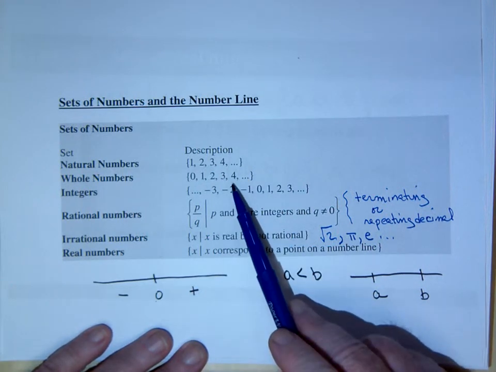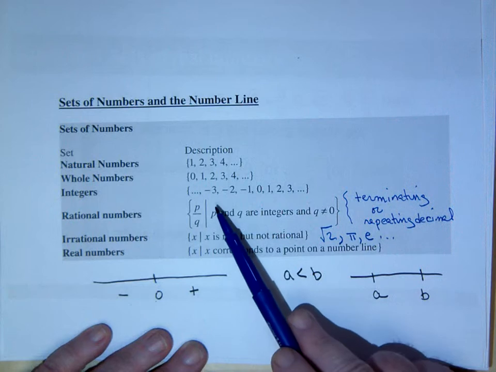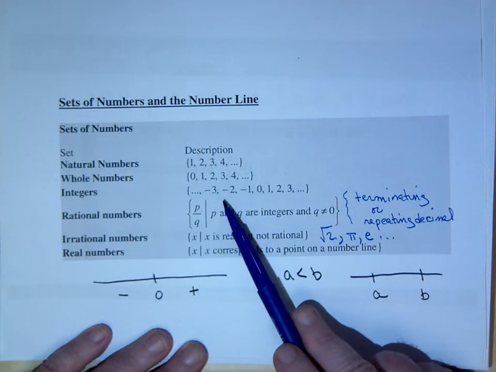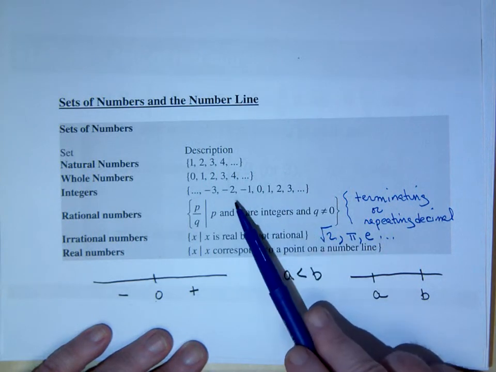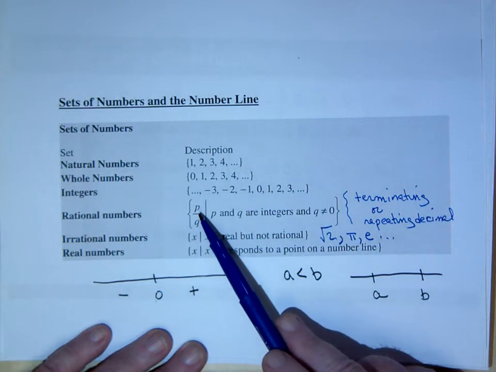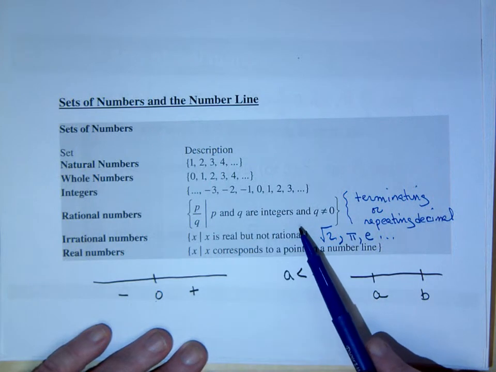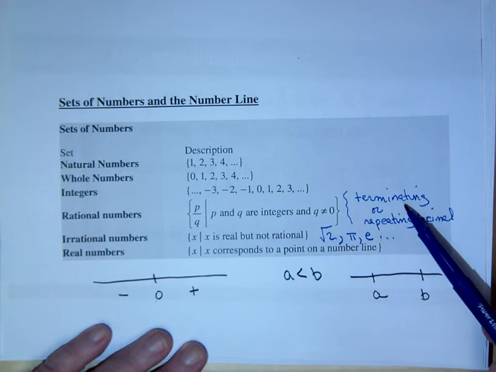By adding 0, also the additive identity, as we'll discuss later, you get what is called the whole numbers. When you add the additive inverses of the natural numbers, you will get what is called the integers. Rational numbers are numbers of the form p over q, where p and q are integers and q does not equal 0. Note that these are terminating or repeating decimals is another way to describe these rational numbers.